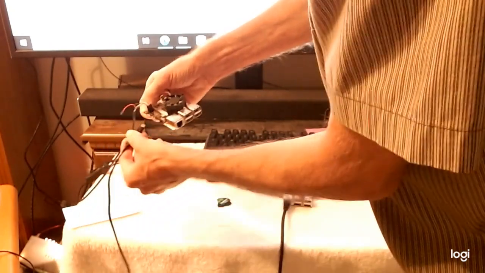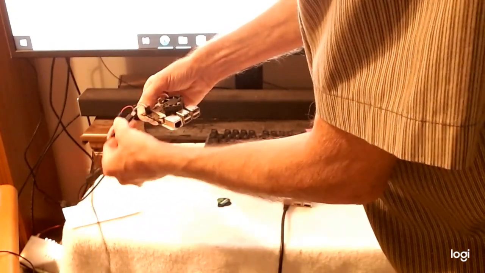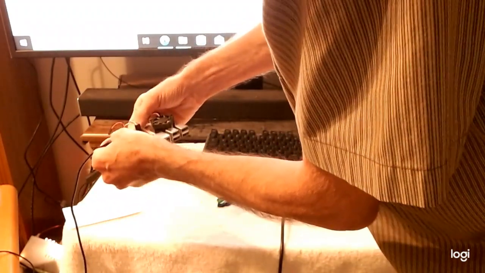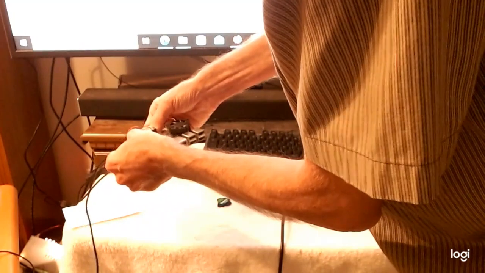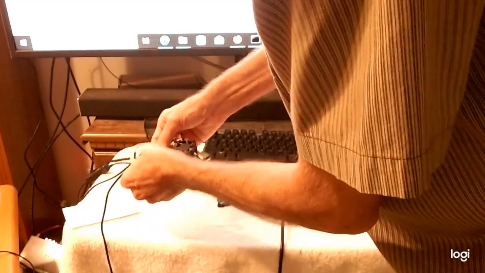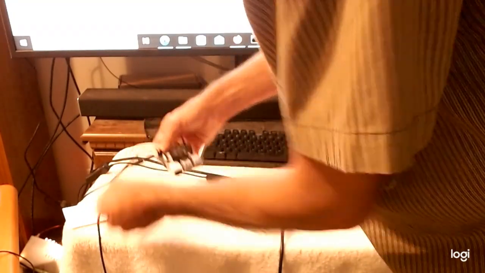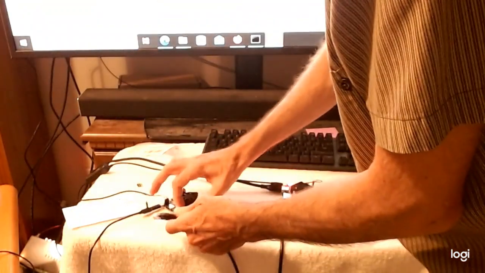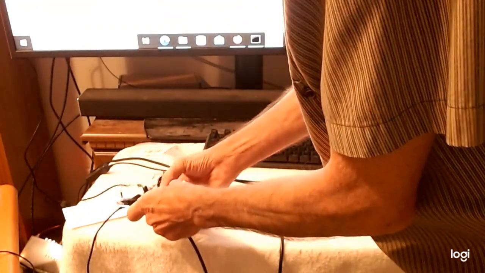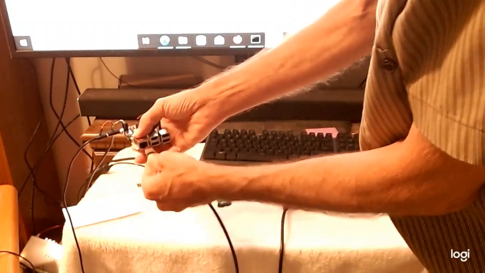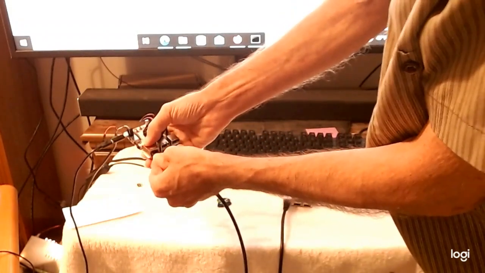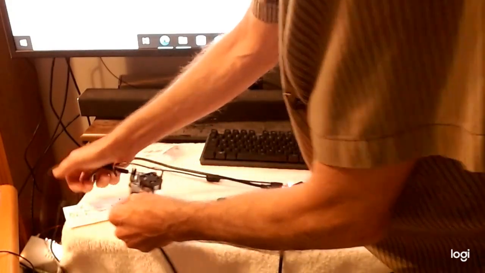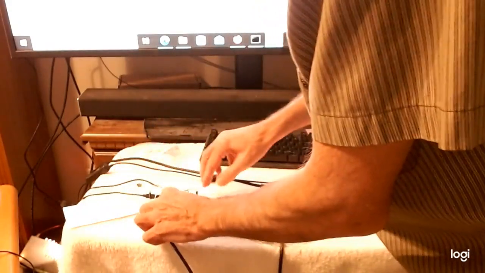Don't twist or pry or rotate the connectors. Just try to go in as straight as you can. That's the power. Same thing with my Ethernet. Go in as straight as you can. Try not to twist anything. All right, now I think we've got our hardware set up.